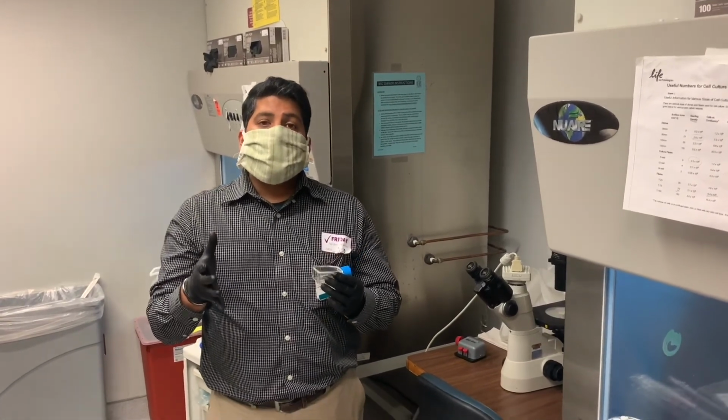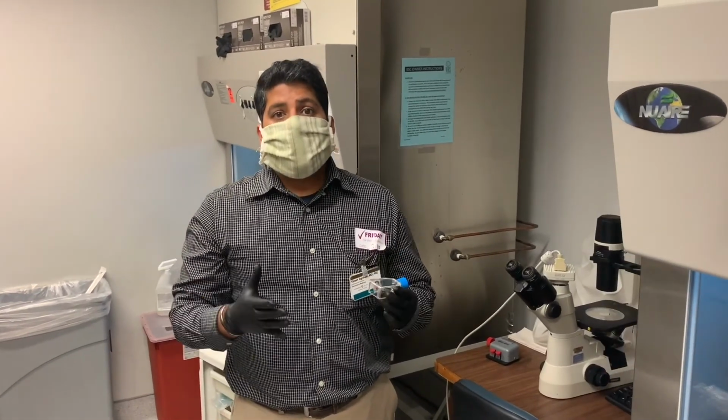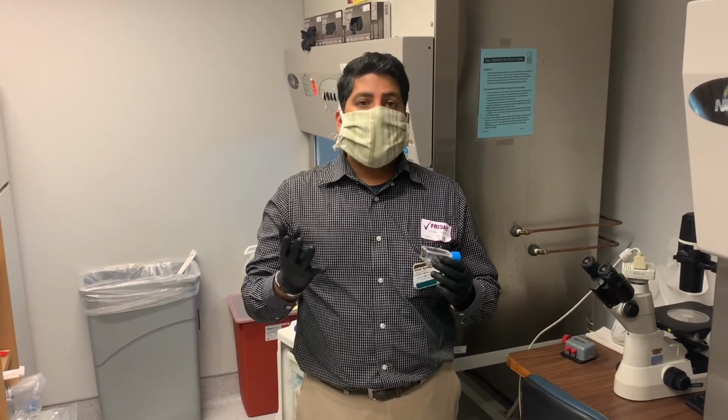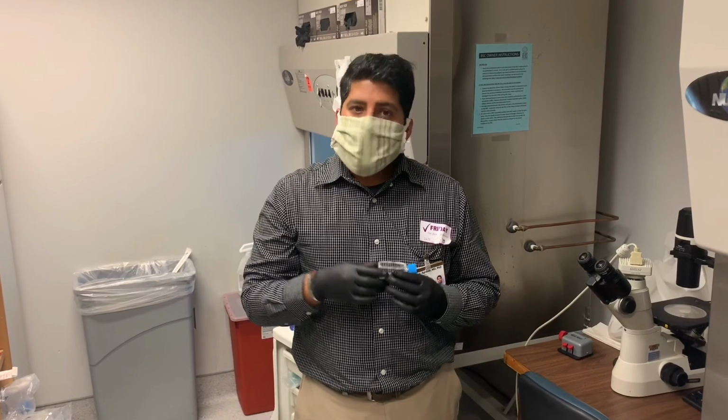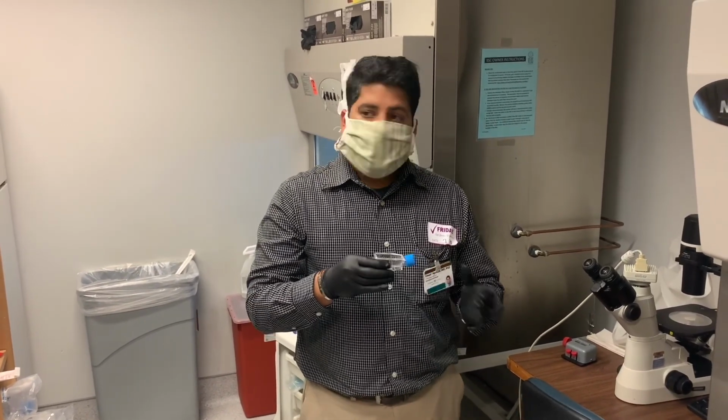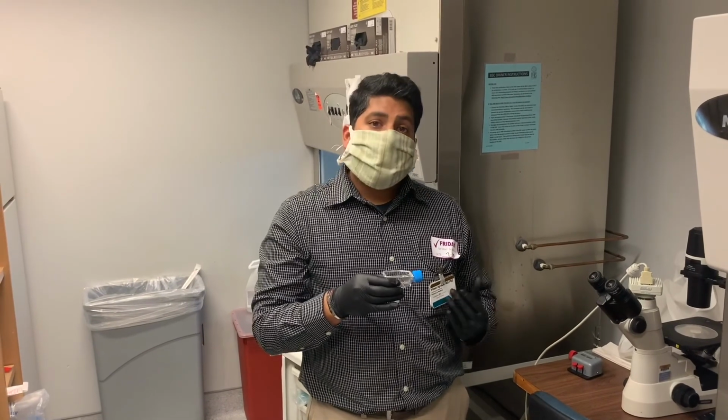Well, I told you that the cells, the DNA, the RNA, and the protein that we work with are very, very small. So small that the naked eye can't see them. So how do we see them when we want to work with them? Well, we do so particularly with live cells using a microscope.